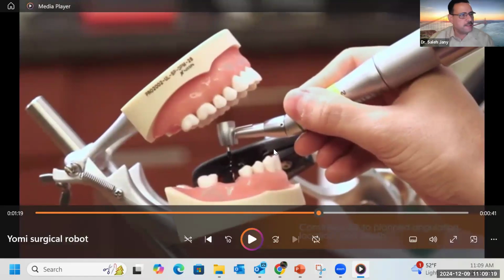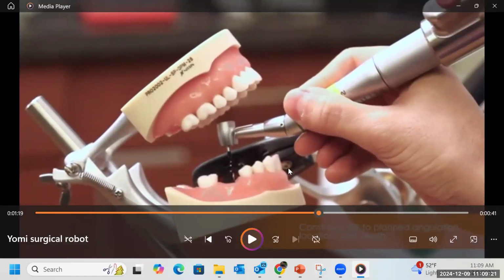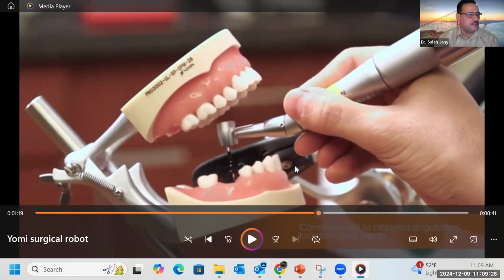Can you see the black thing? That's when we take an impression, usually either digital or regular impression, and upload it to the AI machine. The AI machine has that black thing set up on the teeth, so the AI will know where the patient is going to sit. So that's like an impression coping for the teeth. So the AI will know the patient's location in the 3D space, and then the other arm will guide the surgery.